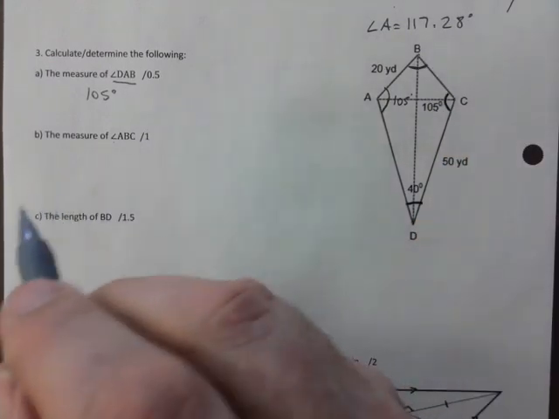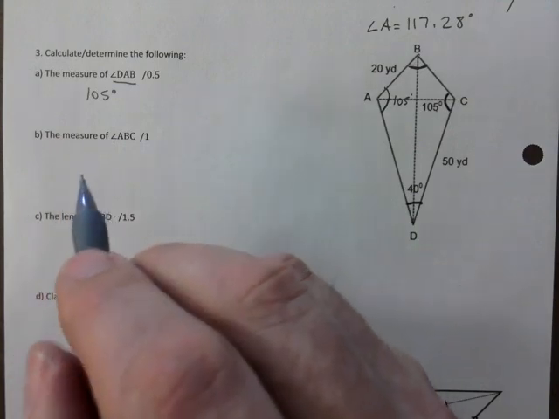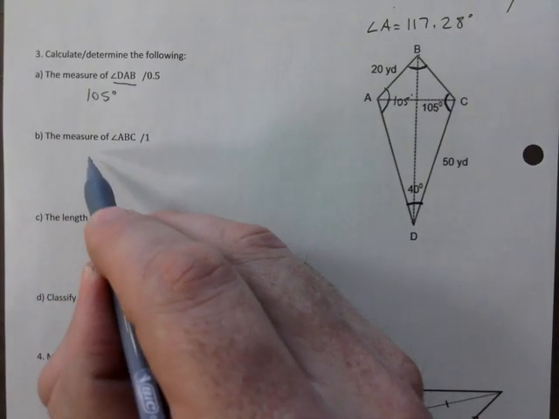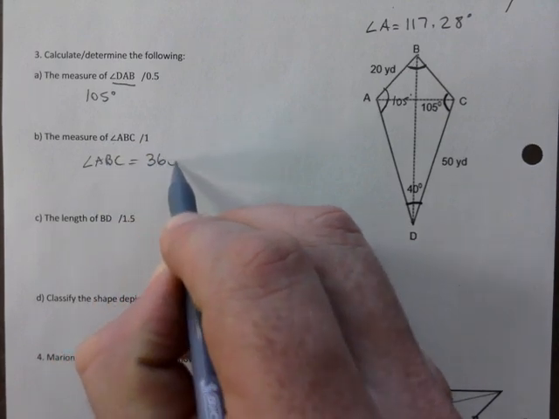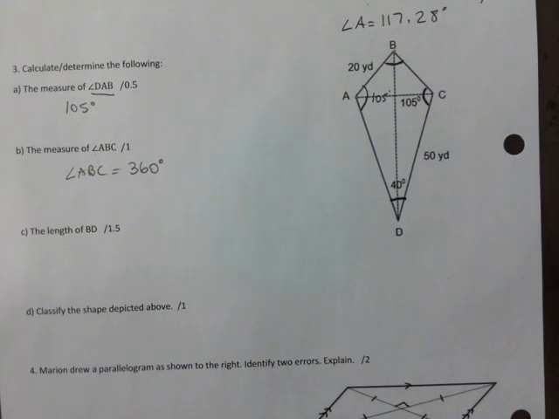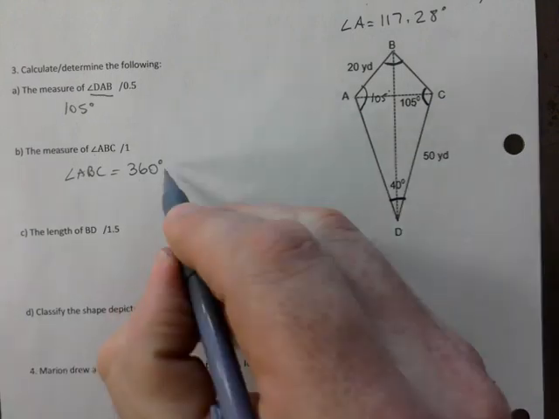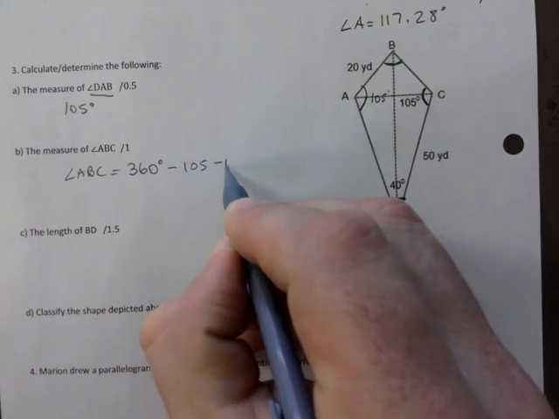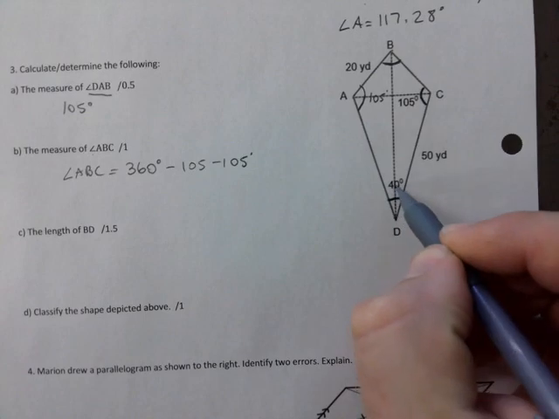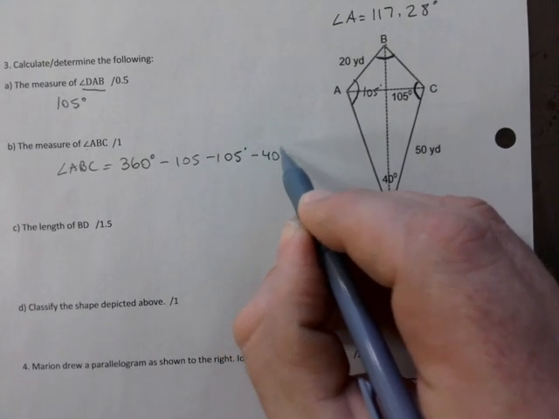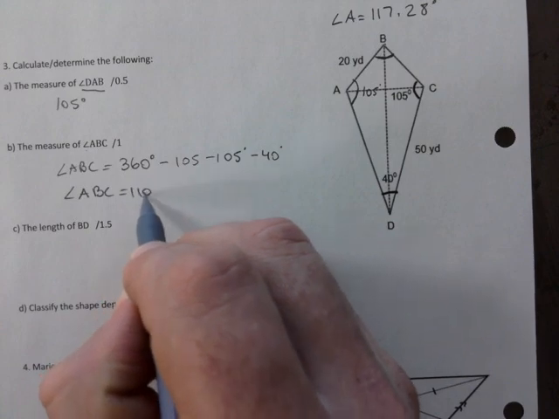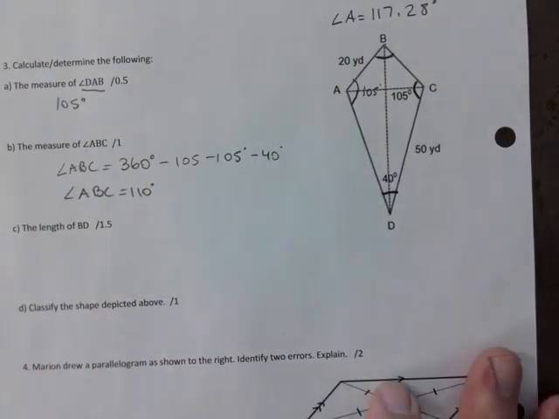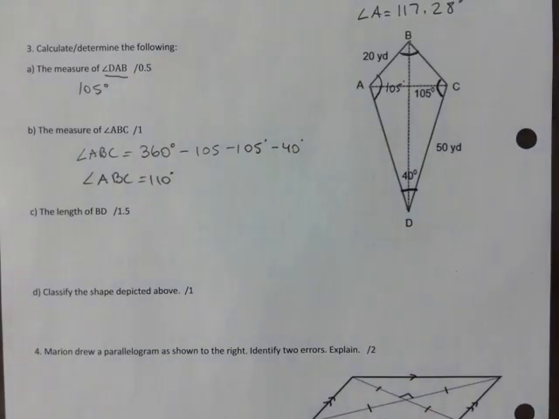I feel like here we're going to go separate ways, but this is what I would have suggested. Angle ABC: you remember that all quadrilaterals add up to 360? You take away the 105, another 105, you take away the 40 down here. That is actually 110.